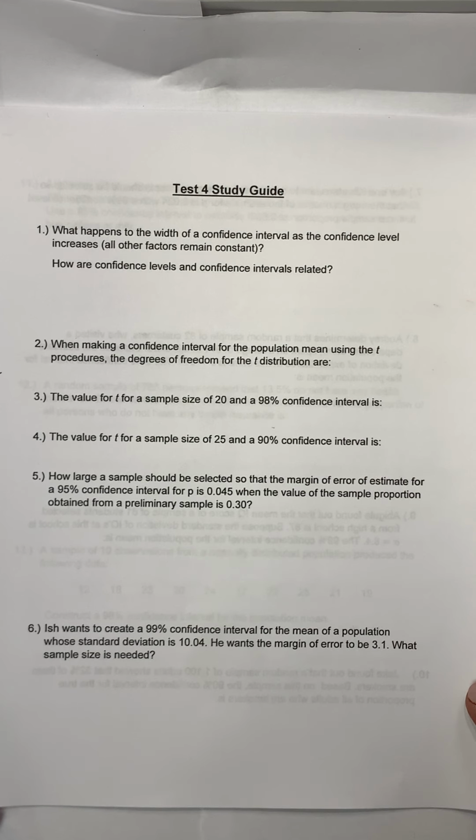So I have extras of these in class, but these are also on our Blackboard page under test 4 content. So you can find those there and print them out. If you can't find them, email me or text me, and then I will email you the attachments if that makes it a little easier for you. So just let me know whatever you need. Okay, so we're gonna start the study guide.